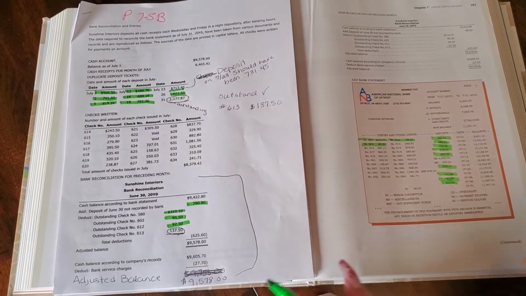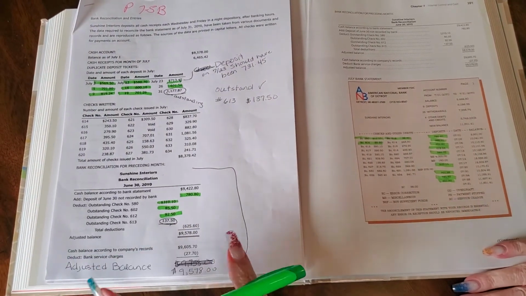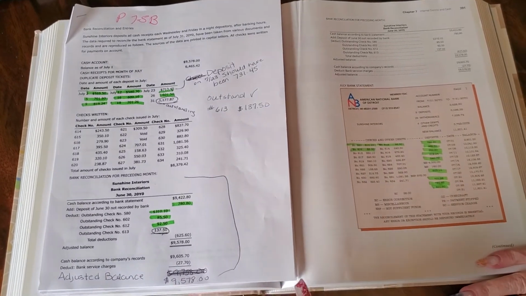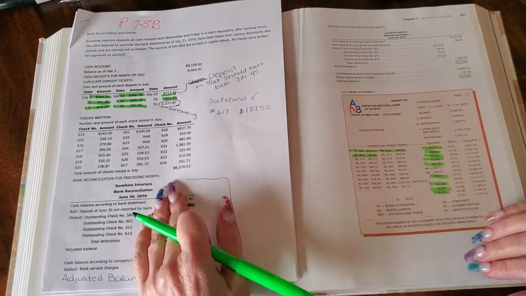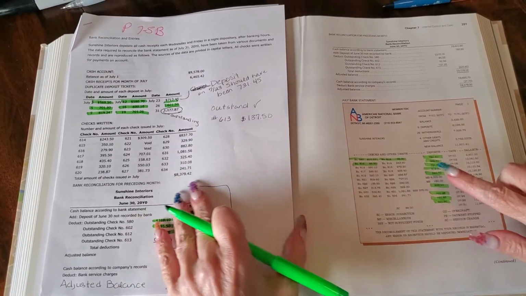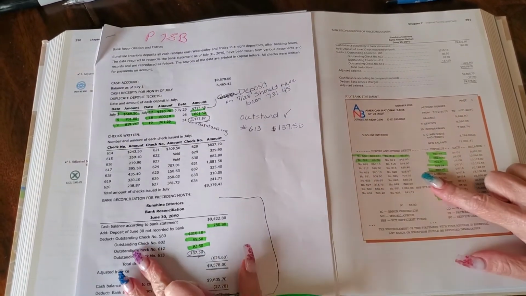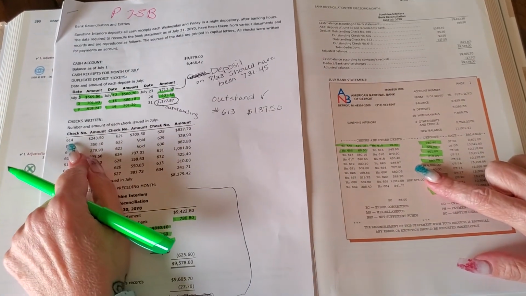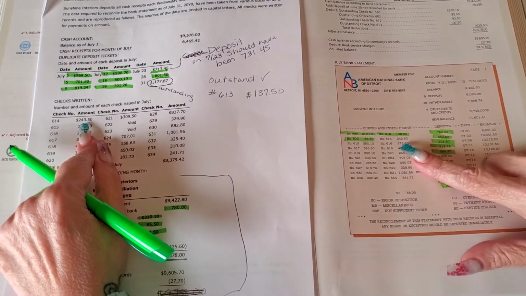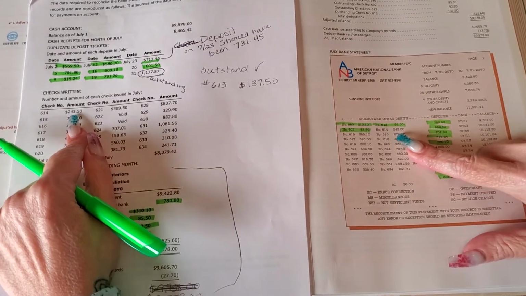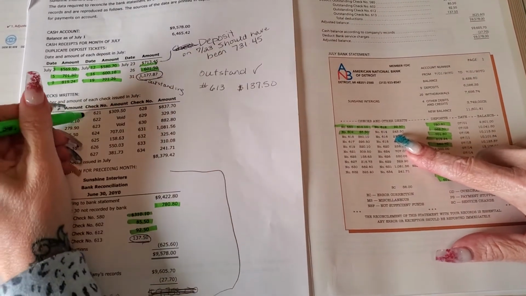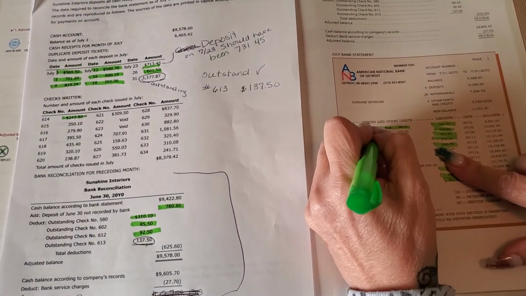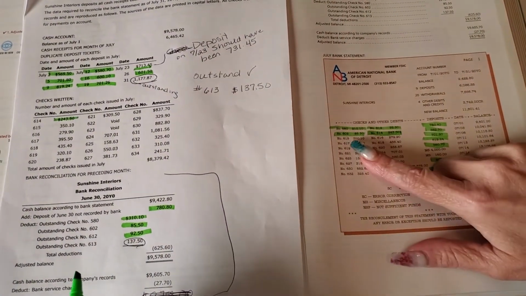Okay, now that we've taken care of all the checks written for all the deposits on problem 7-5B, now we're going to look at the checks that we have written during the month of July to see if they've cleared and to make sure no mistakes were made. So you can see here, we wrote check number 614 for $243.50, and I've got it here on my bank reconciliation for $243.50. So we can mark that off as cleared.